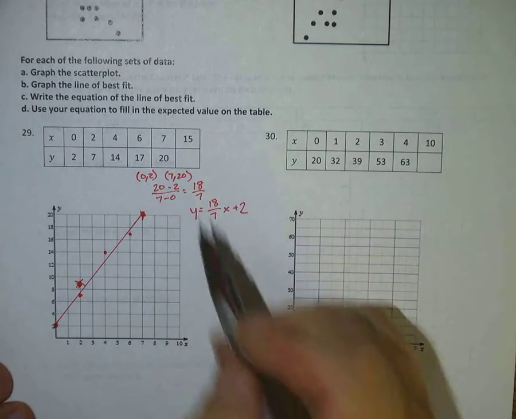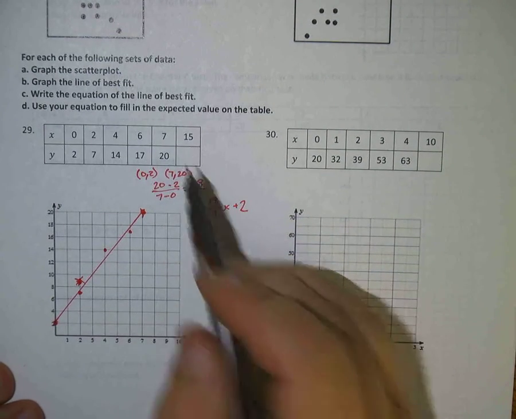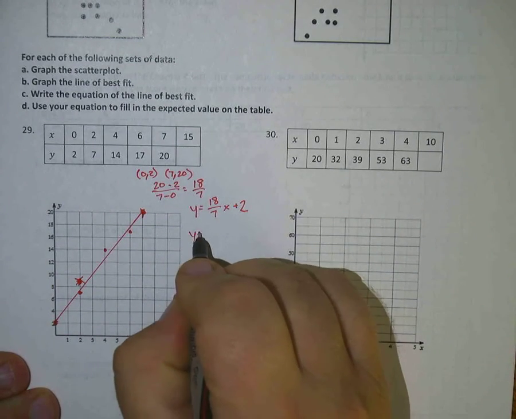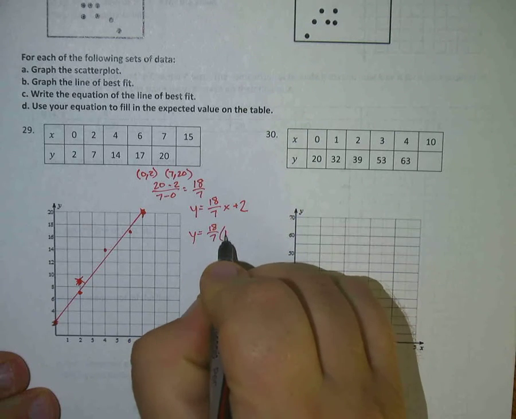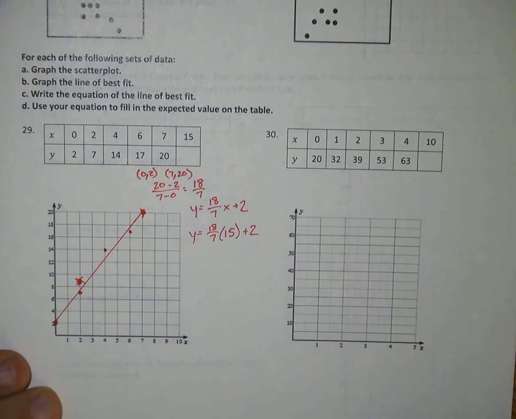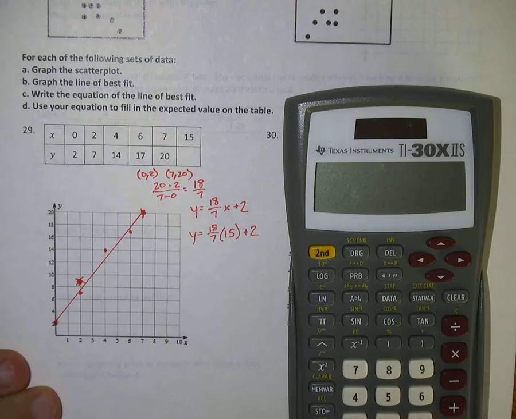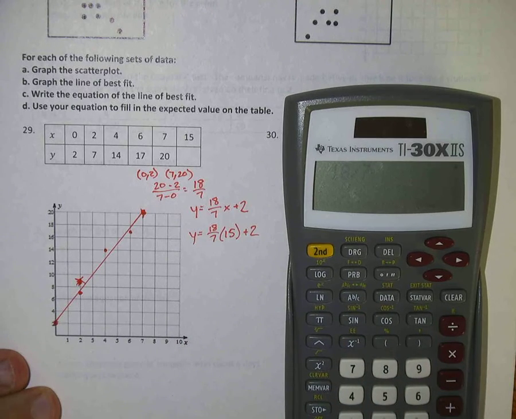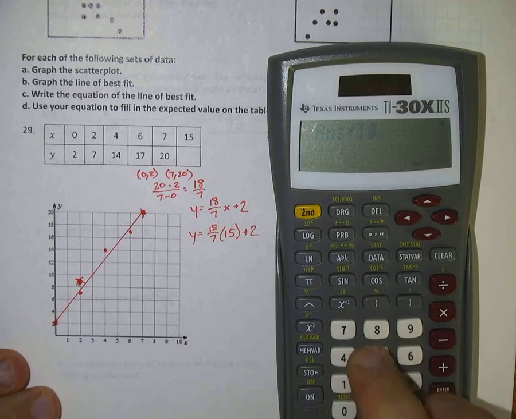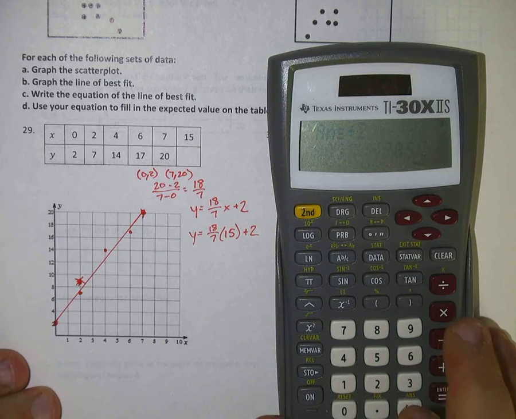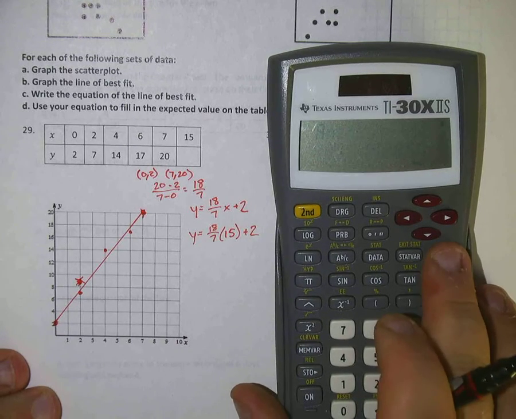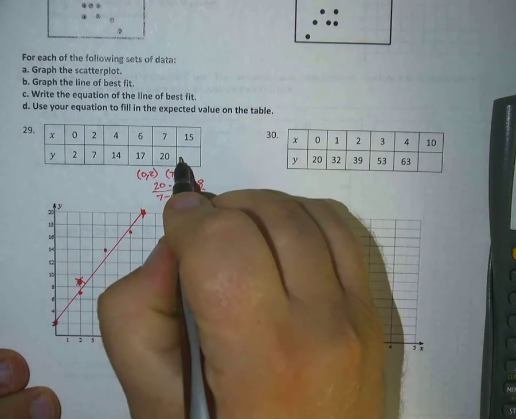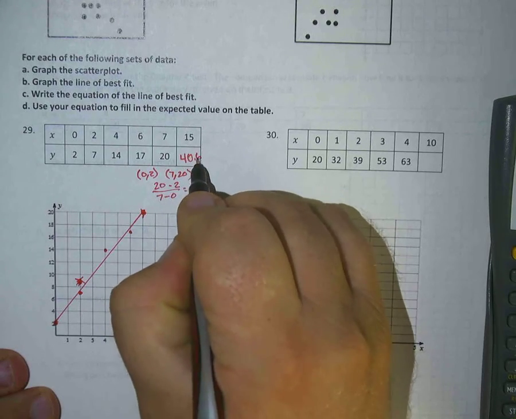Then I want to plug in 15 to predict the next thing that'll happen. So we go y equals 18 over 7 times 15 plus 2. Great time for a calculator. We have some ugly fractions in there, and we'll just go decimal form. So 18 divided by 7 times 15 plus 2, and we get 40.57. Let's just call it 40.6. So at 15 it'd be 40.6.